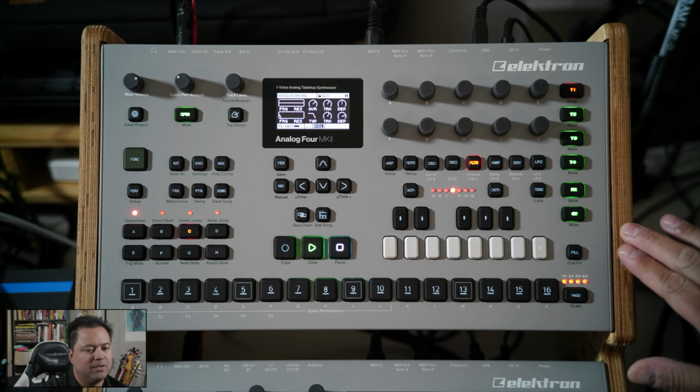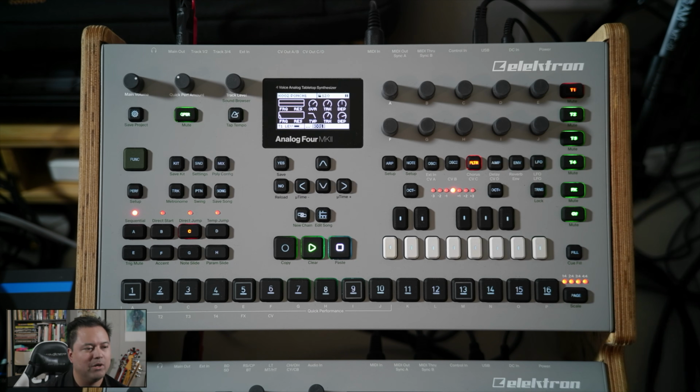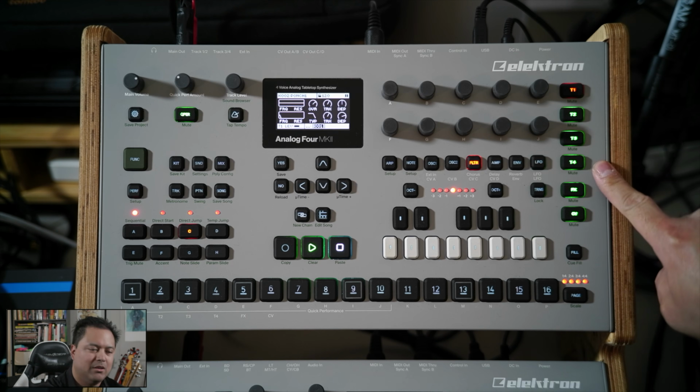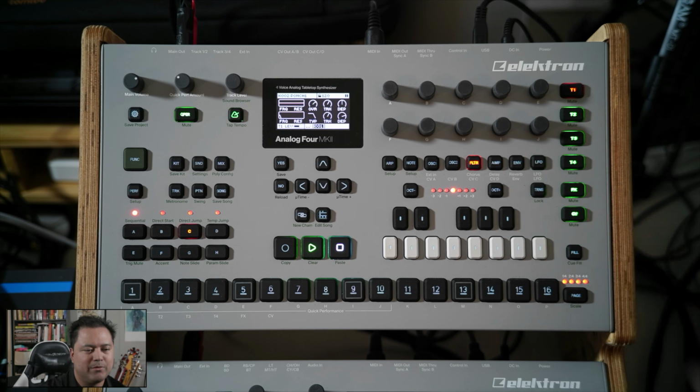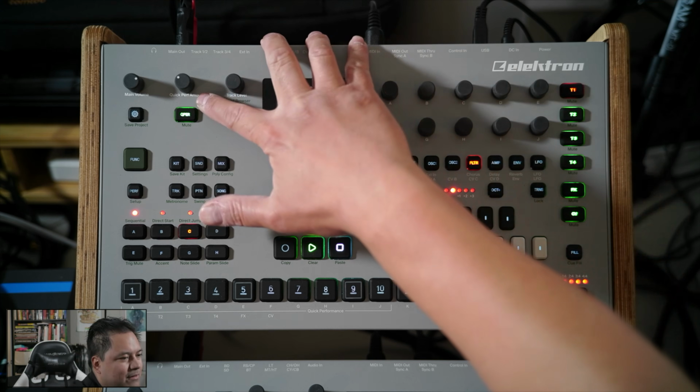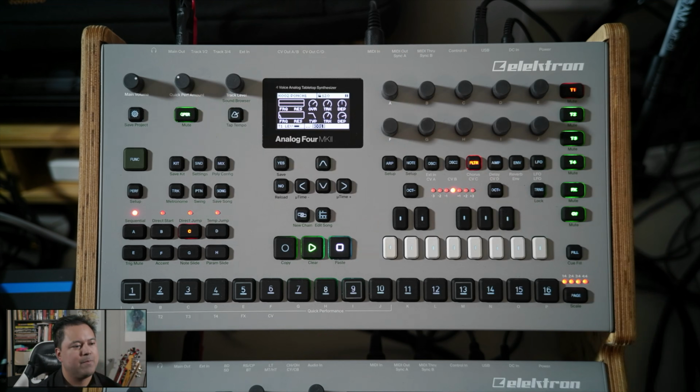So a kit, what does it hold? It holds 4 sounds. It holds the effects parameters. It holds the CV parameters. It also holds performance information. And then it finally holds polyphony settings. So if your kit is a polyphonic kit, it will retain that information as well.